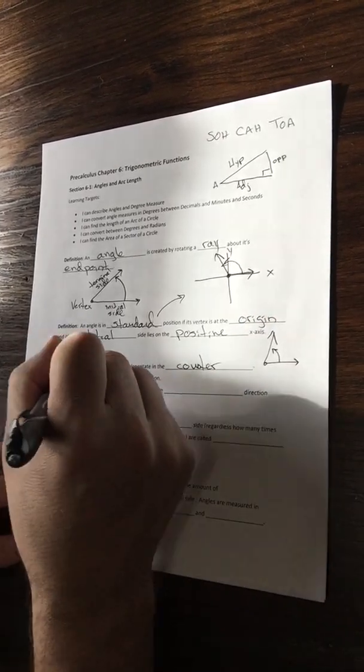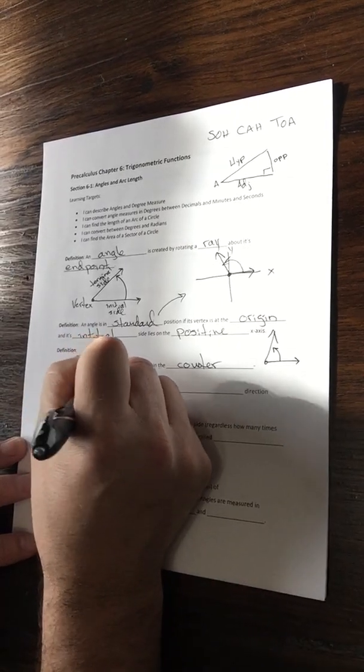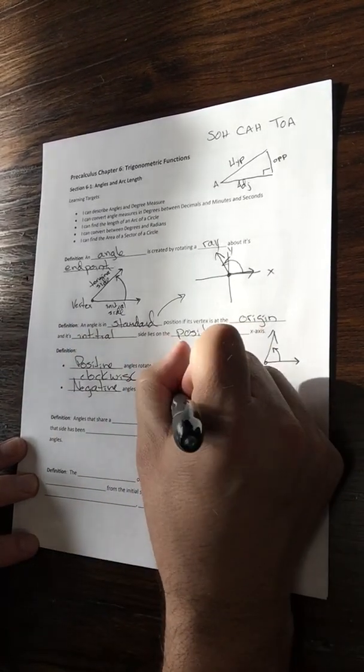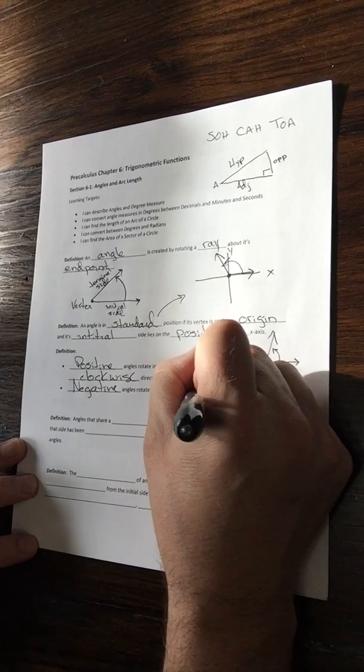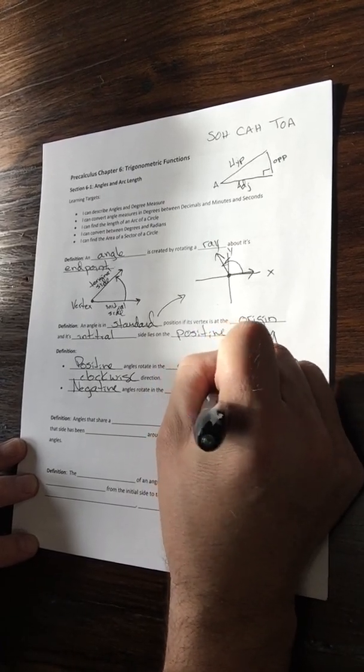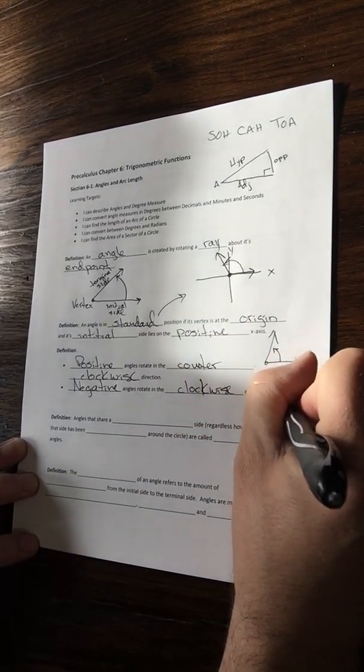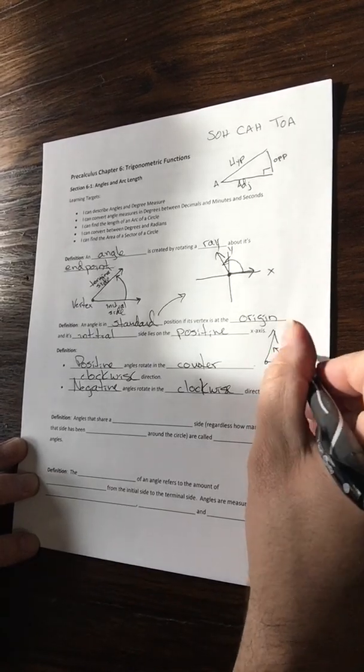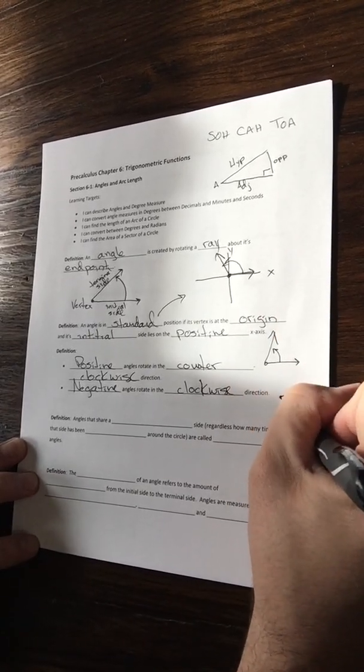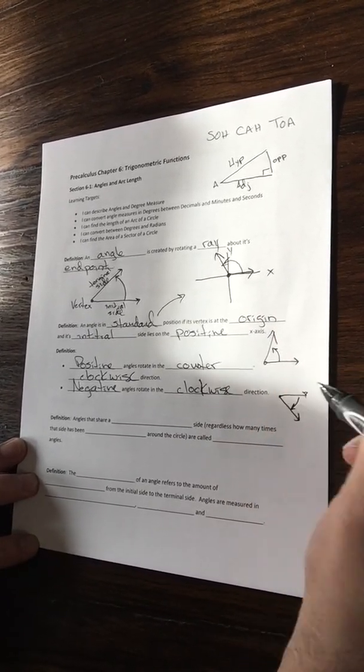That's a positive angle. Negative angles rotate in the clockwise direction. We just had to pick one, so we picked it that way. Positive opens up that way, and a negative angle would open down that way.